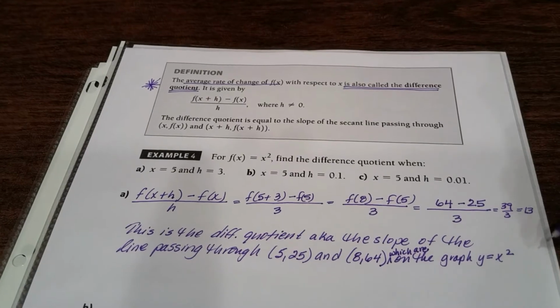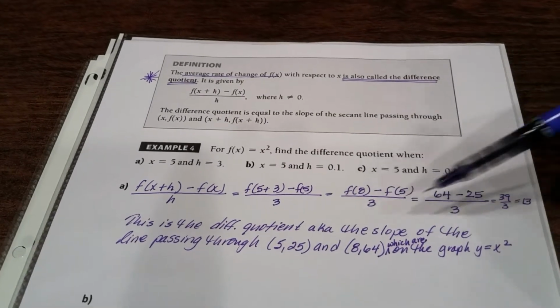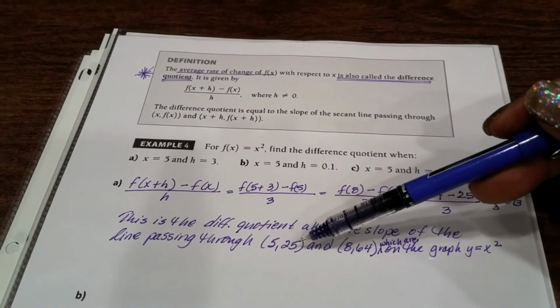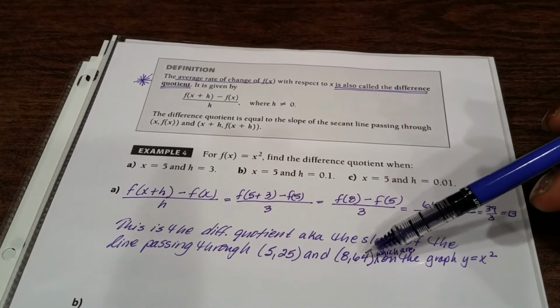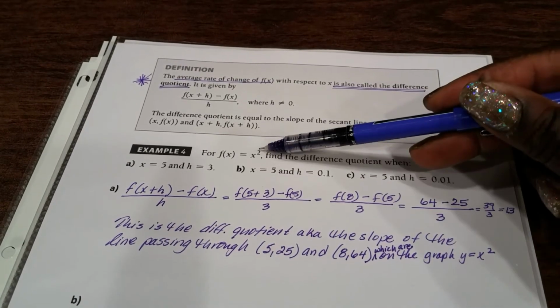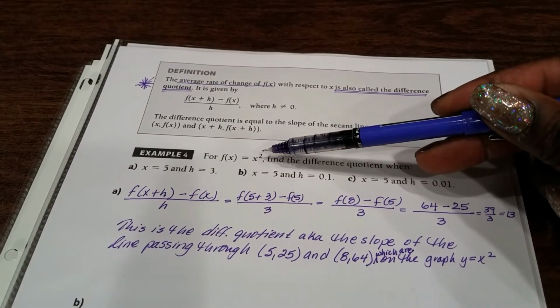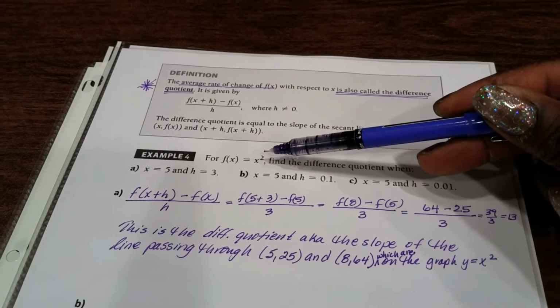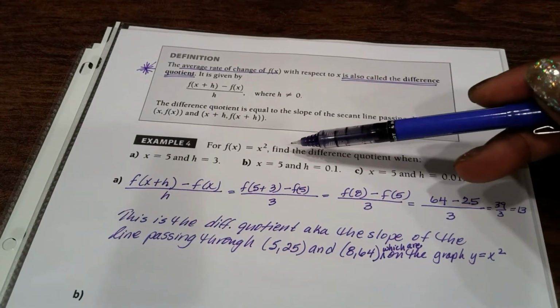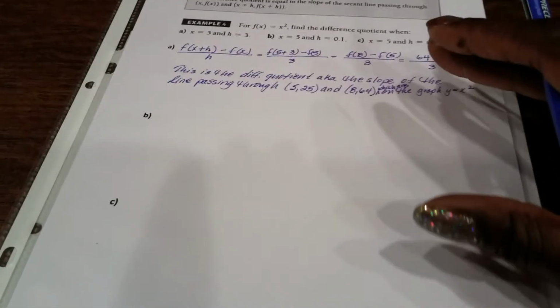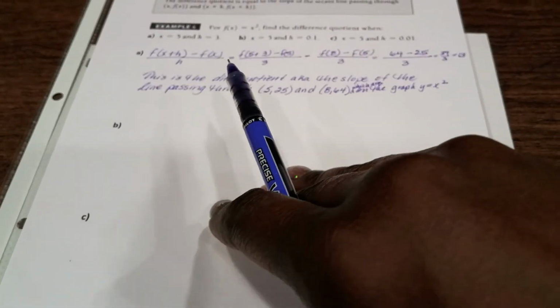Okay? This should be a pretty close situation, and then you'll figure out that the points that we had, 5, 25 and 8, 64, those are our coordinates on this parent function of the parabola. Okay, and so we just kind of found our slope, average rate of change, on that curve. Now I've left B and C for you to do so that you can practice. Okay, and that leads us to another example, example 5.